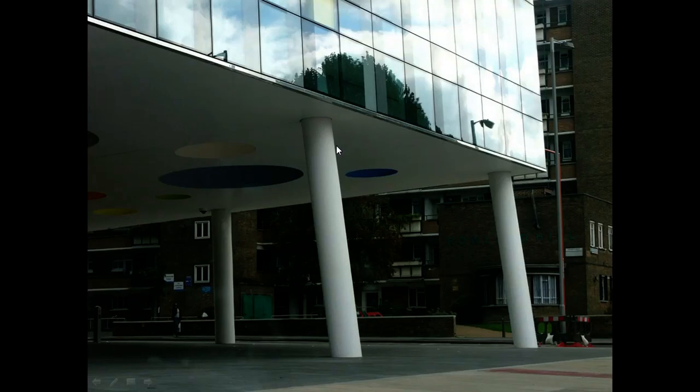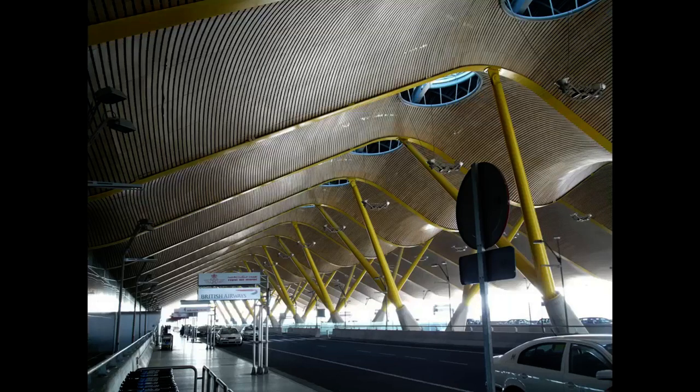There's more raked columns. That's Will Alsop's building on the south bank of London. These are extremely raked columns. Is it Richard Rogers or Foster at Madrid Airport? And look, here's the foundations. Ooh, isn't that nice? Lovely detail. They're visible, if you like.